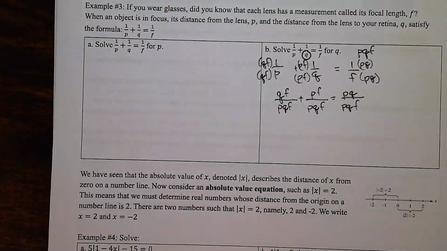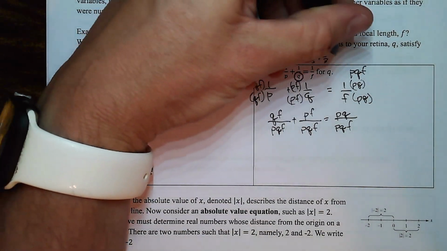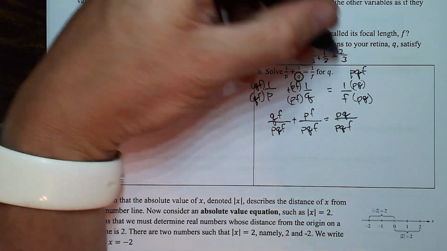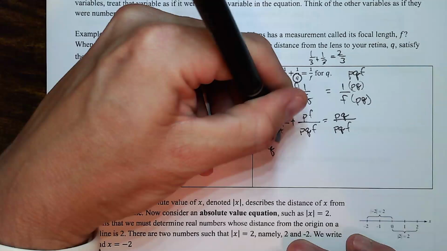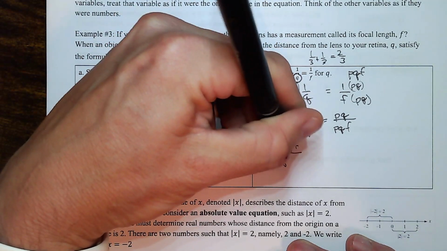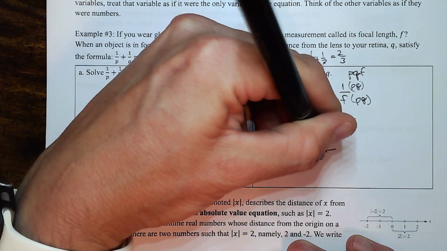Okay, so we've got all common denominators. Now recall from the last one, we did that example of like 1/3 plus 1/3. What's 1/3 plus 1/3? It's 2/3. The numerator changes, the denominator does not. You see I have a common denominator, numerator changes, denominator does not. So QF plus PF would just be QF plus PF because they're not common terms. How about PQ divided by PQF?